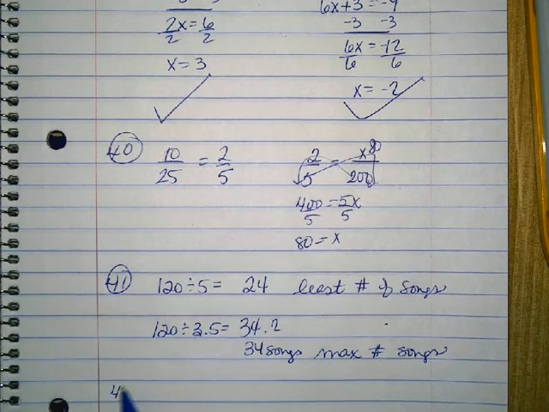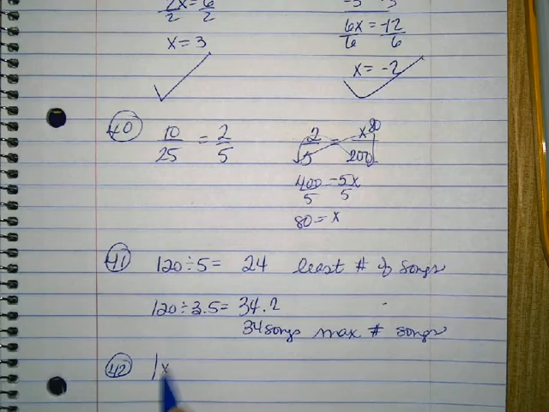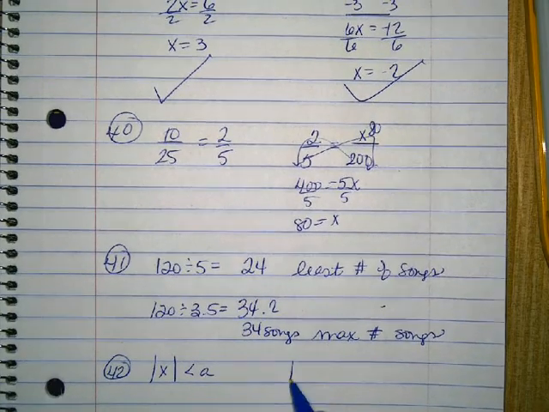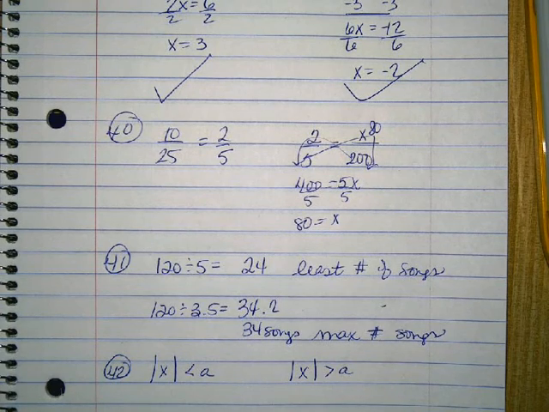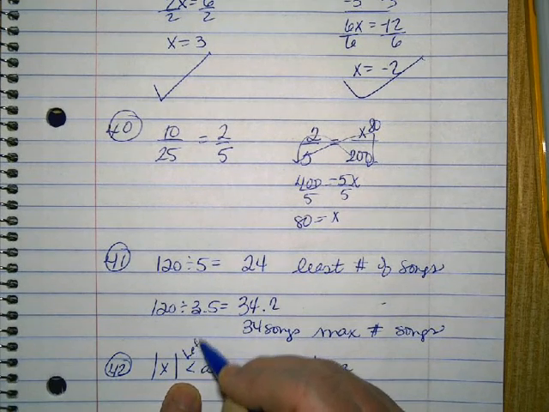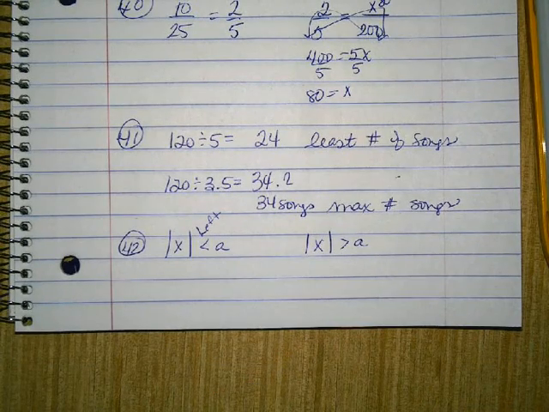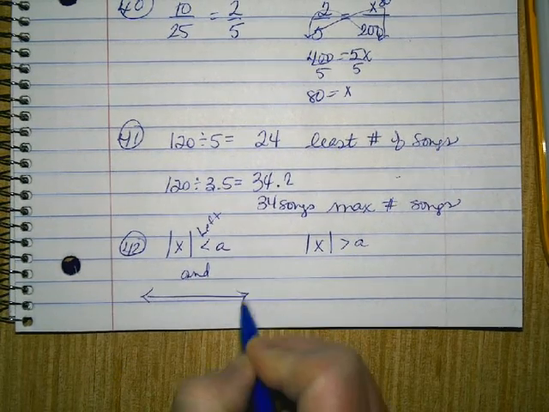42. Describe the difference in the graph of the absolute value of x is less than a and the absolute value of x is greater than a. What do these graphs look like? This one points to the what? This one points to the left. What word are you going to use in there if it points to the left? And. And what kind of graphs do we have?